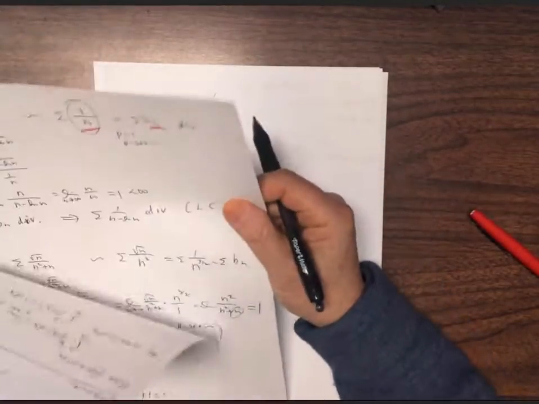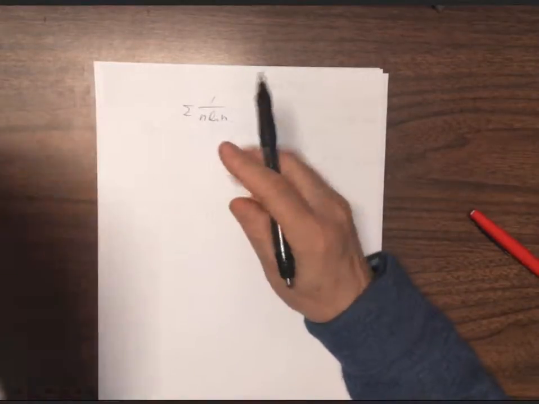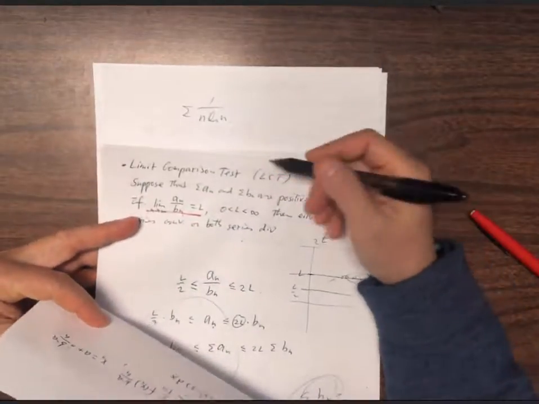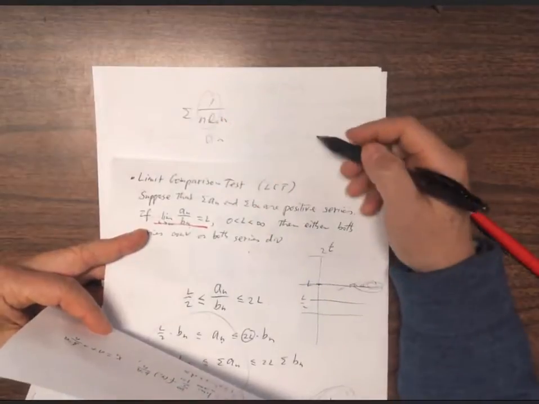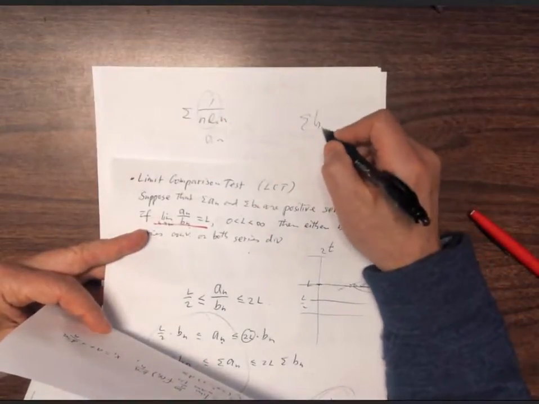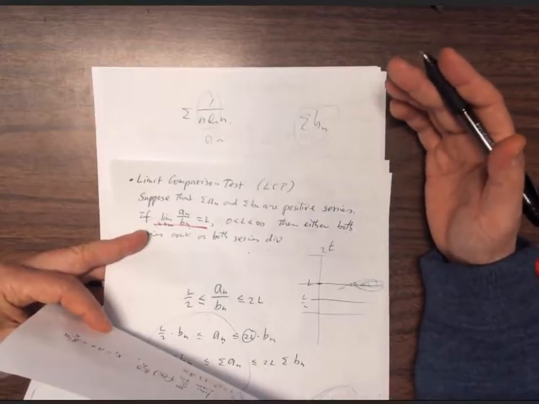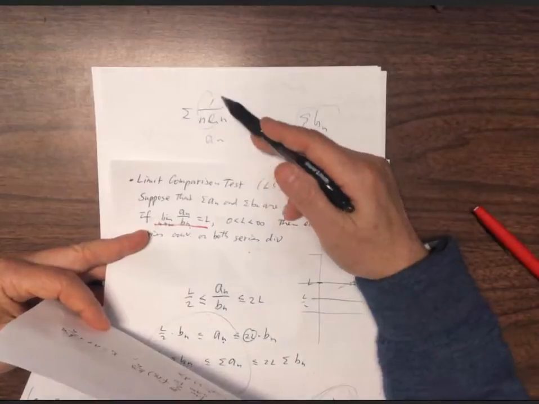And for this one, the limit comparison test again would not apply, because this is our An, and you will not be able to come up with a sigma Bn that's clearly convergent or divergent. Cannot simplify, cannot drop, that's what I'm saying.